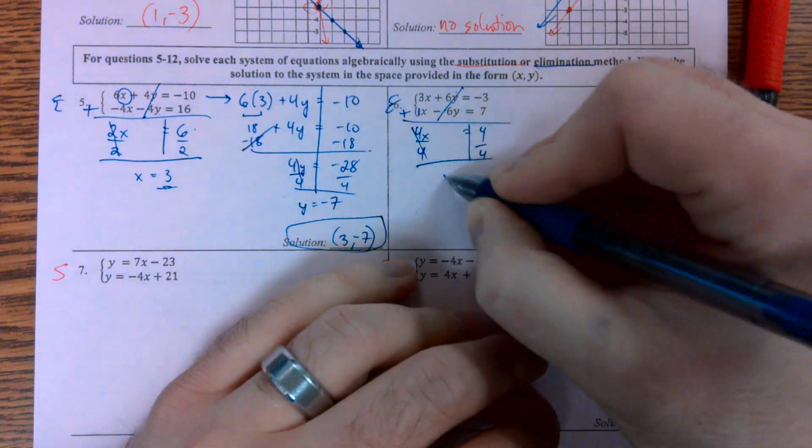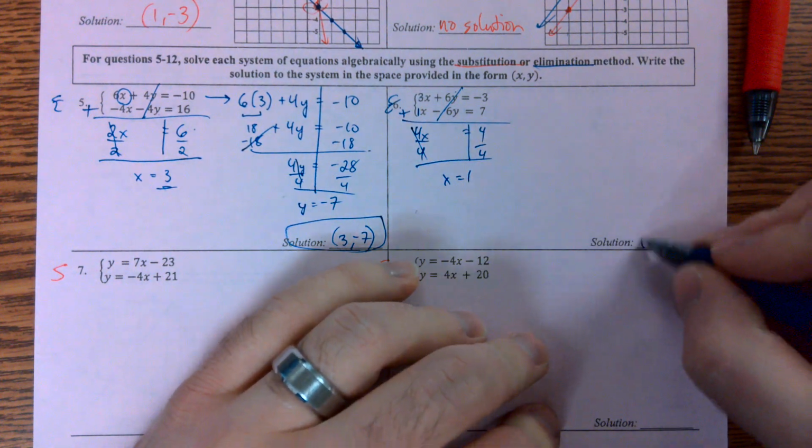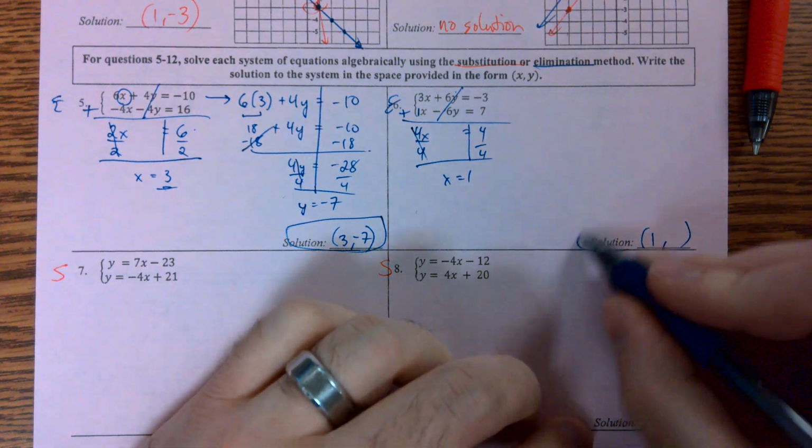Then I'll just divide both sides by 4 and get x equals 1. Again, there's half my answer already.